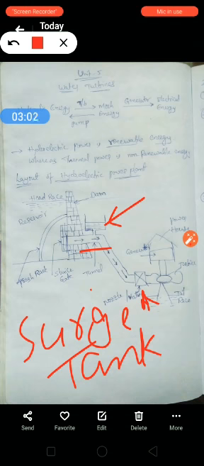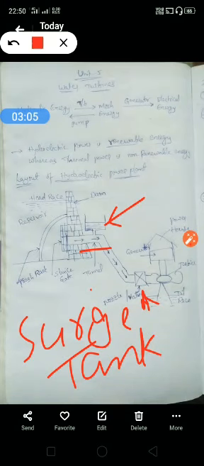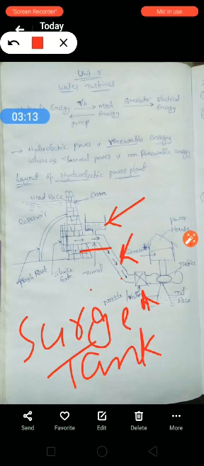So these high pressure waves pass to the backside and damage the surface of the penstock. So to avoid this damage of the pipe or penstock, we construct one surge tank.